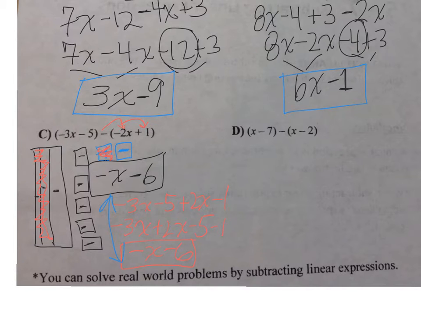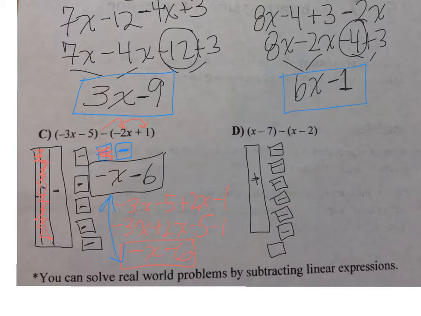Okay, for D, I'll model this first, and then I will solve it algebraically. So we have x minus 7, that's what I need to draw first. So 1 positive x, and then I want 7 negatives. 1, 2, 3, 4, 5, 6, 7.